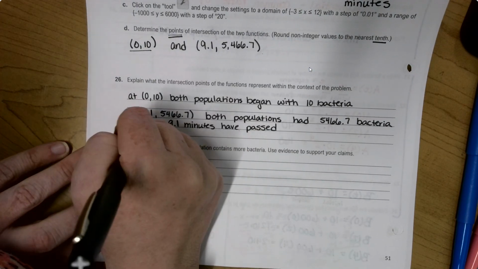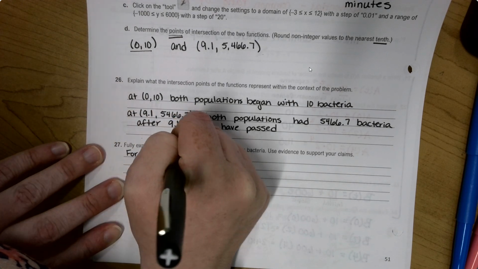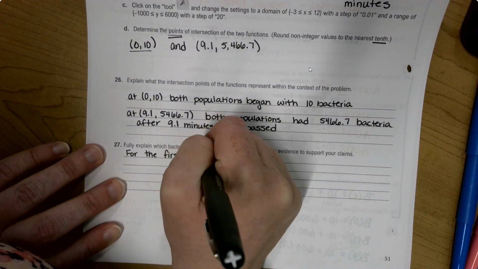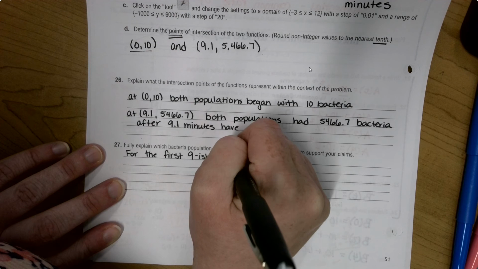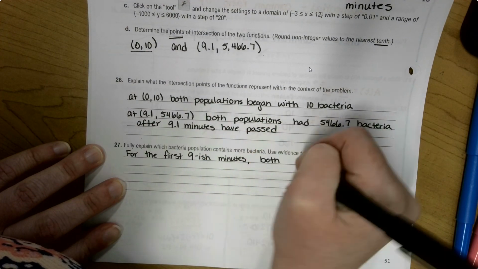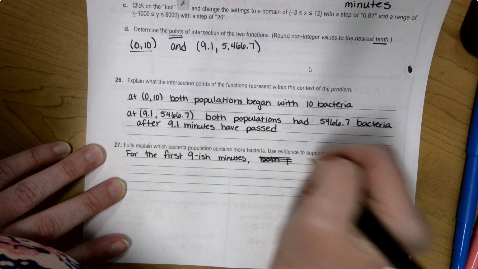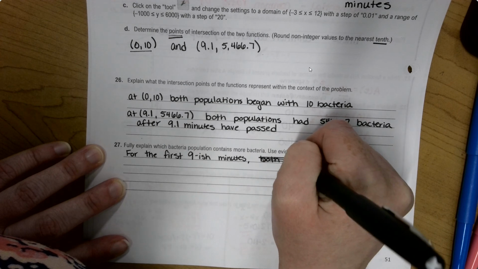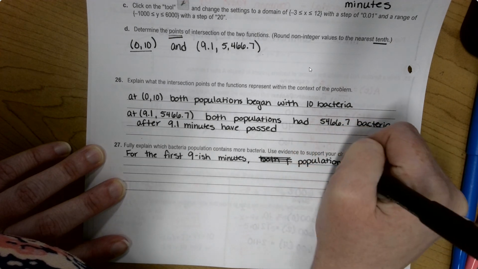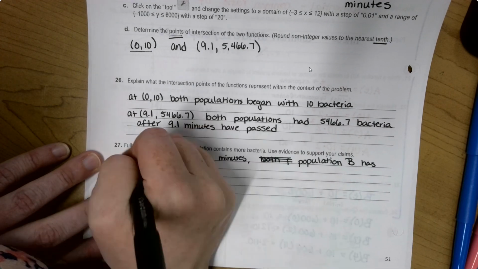So let's say for about the first 9 minutes, or we can say 9-ish minutes, oops, not both, I'm sorry, I'm reading the above question and not thinking. Population B has more bacteria.